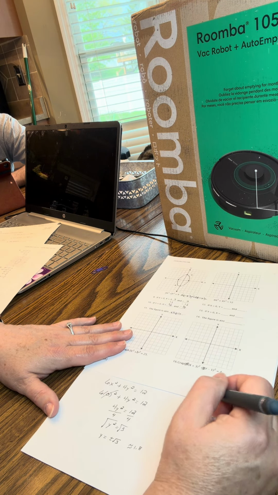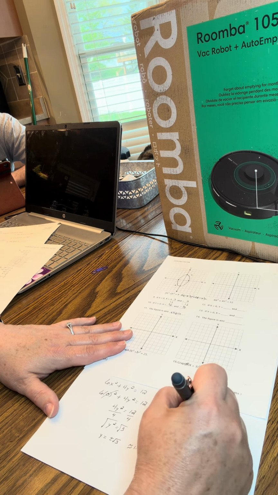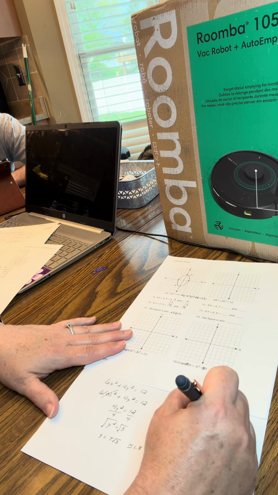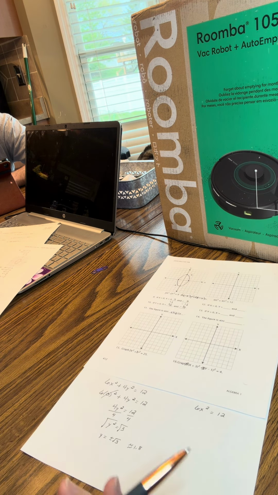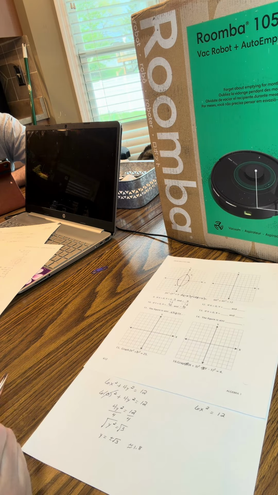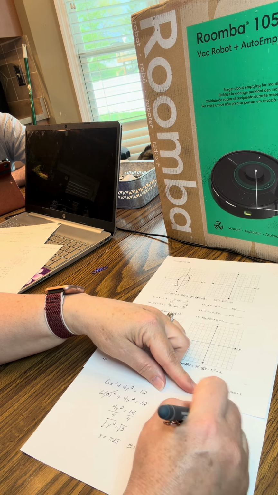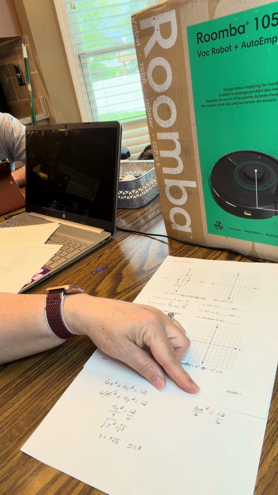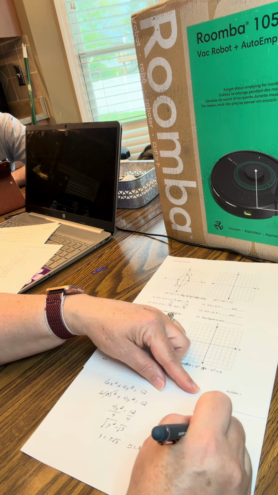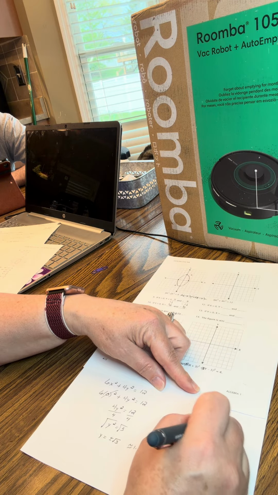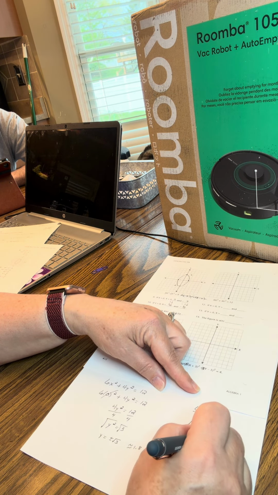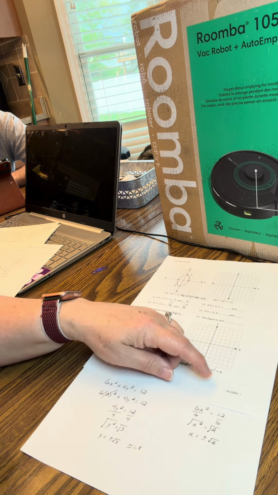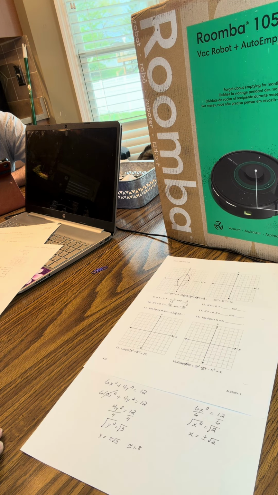And now we do the same thing to find x. They say if y is 0, what will x be? So we're just going to have 6x squared equals 12, right? We can skip this step because we already know if we put 0 in for y, 0 squared is 0 times 4 is 0. So now we're going to divide both sides by 6 and we will get x squared is equal to 2. And now we have to take the square root of both sides, and we will get x is equal to plus or minus radical 2.